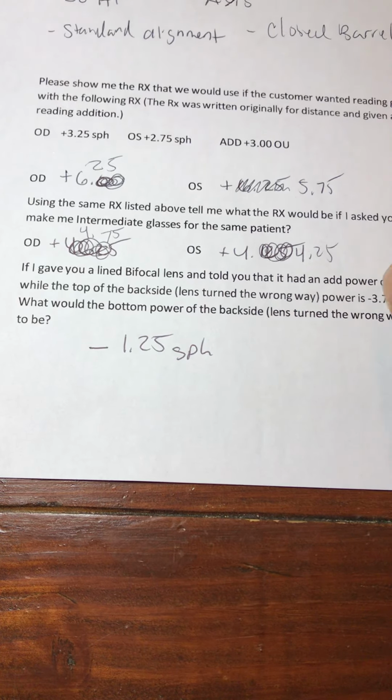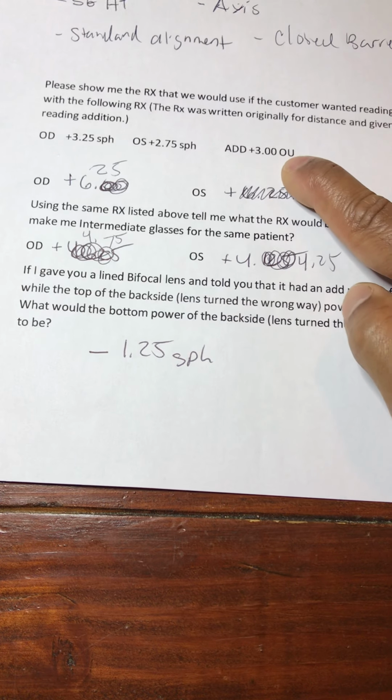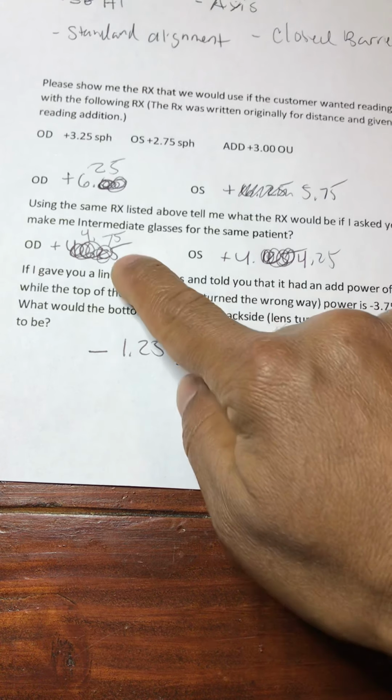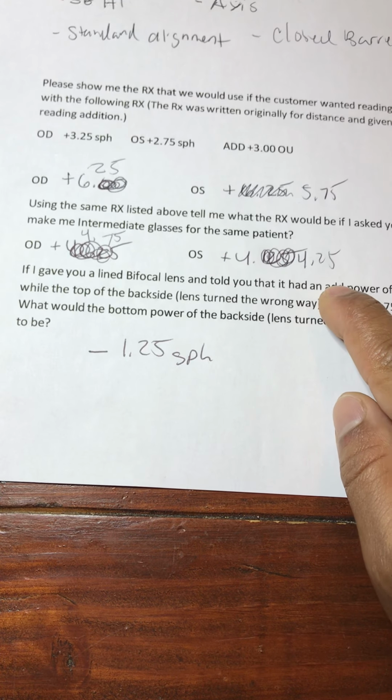For the intermediate, we're taking half of the add. So essentially changing this to 150 and then just adding 150 to both of those. So we would end up with 475, 4.25.